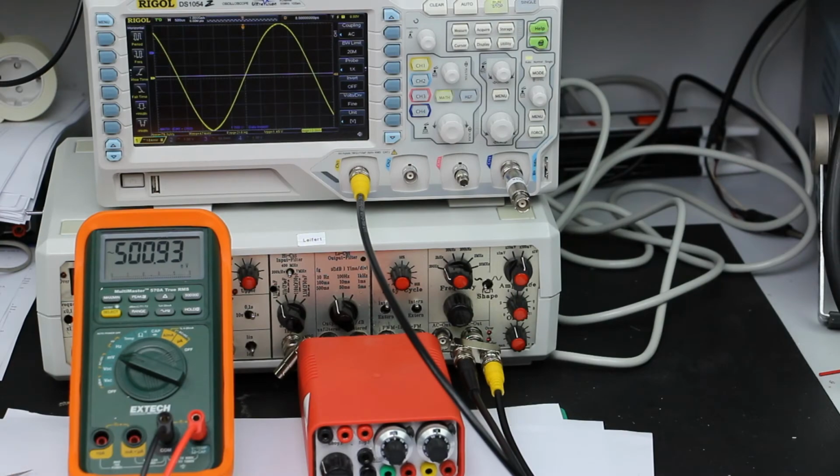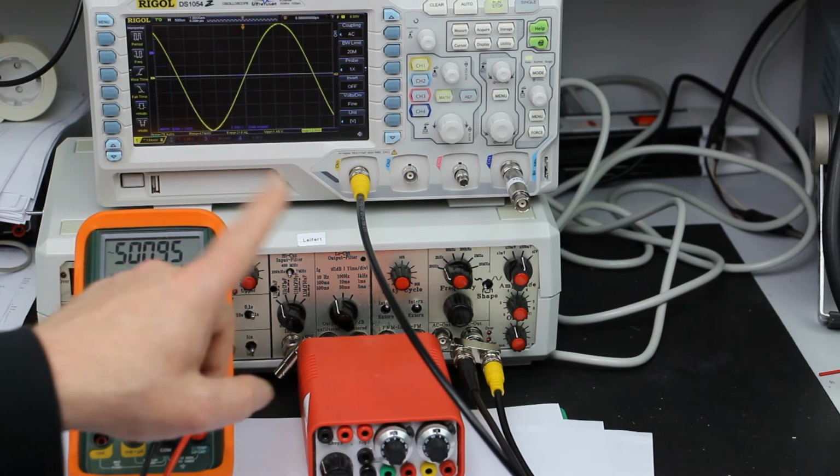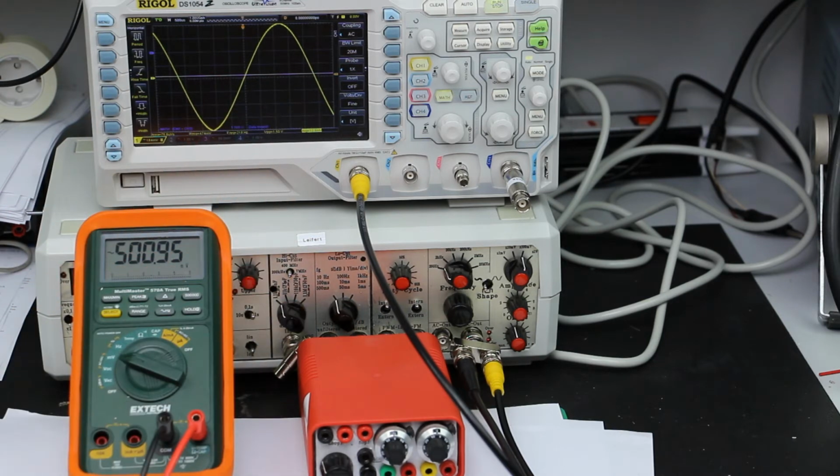So just to verify our theory, I've made a little test setup. We have our function generator, which I've set to something around 200 Hertz, so as not to get any high frequency effects. It has a nominal output impedance of 50 ohms, but we'll check now if this is really so.